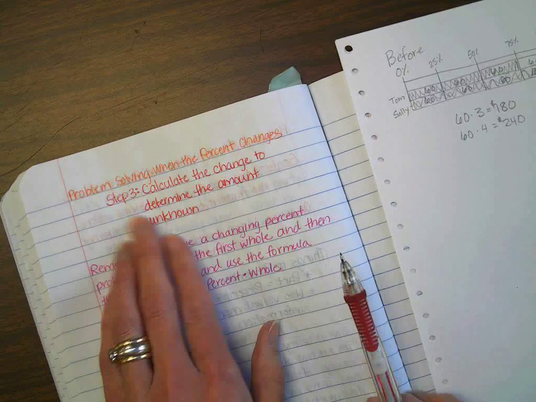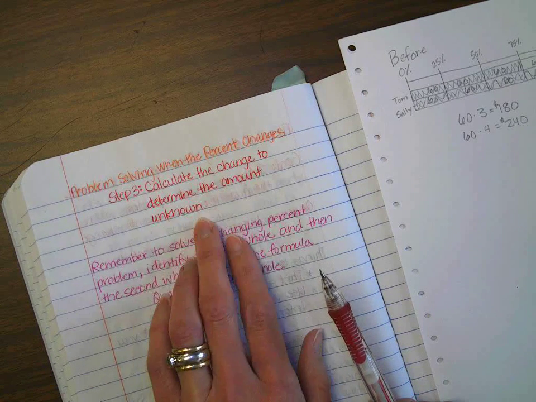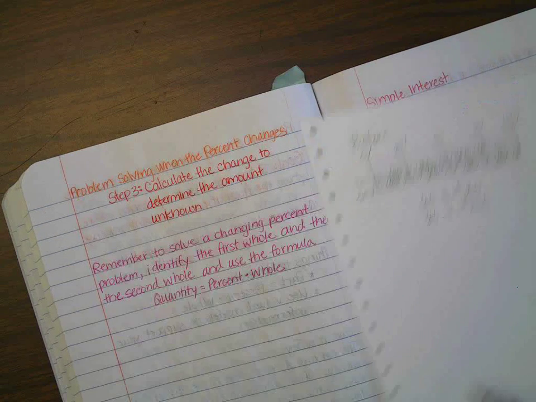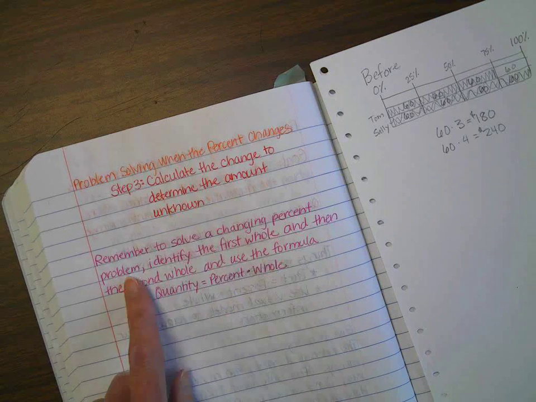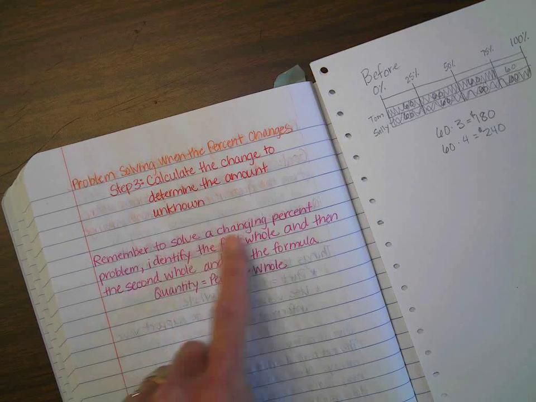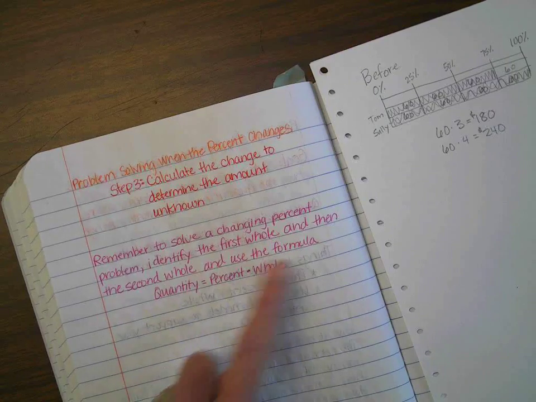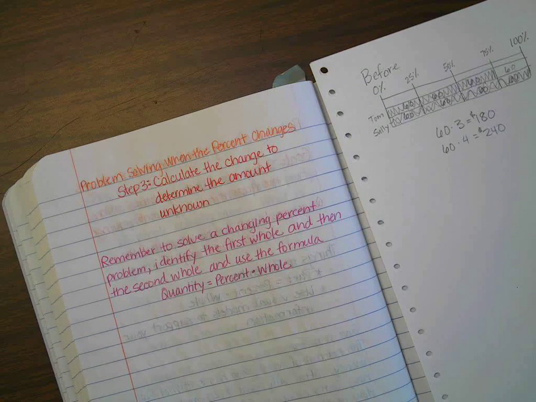All right, so let's go to the next page because we're going to finish writing what it says. Step 3 is calculate the change to determine the amount of the unknown, which is what we did right here. And the last thing that I need to remind you is, remember to solve a changing percent problem, identify the first whole and then the second whole, and use the formula quantity equals percent of whole.